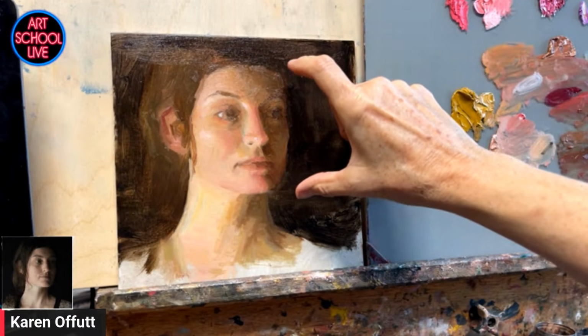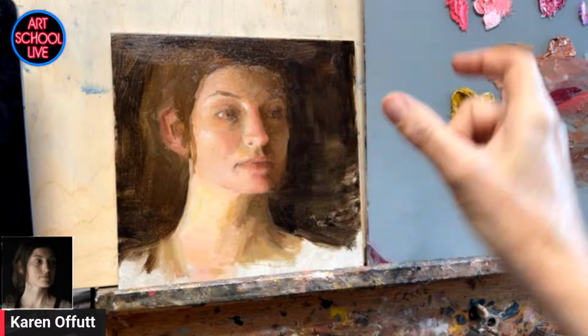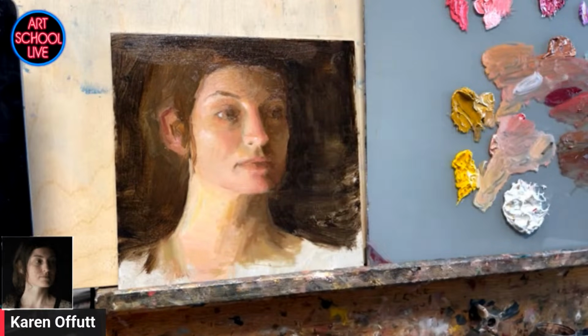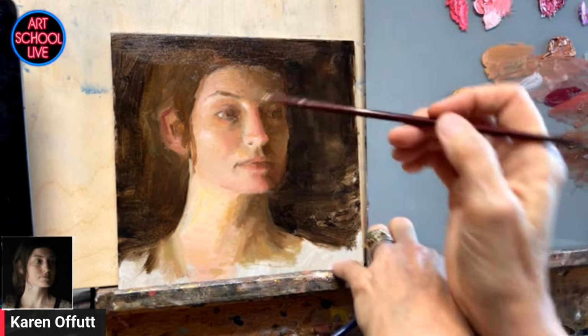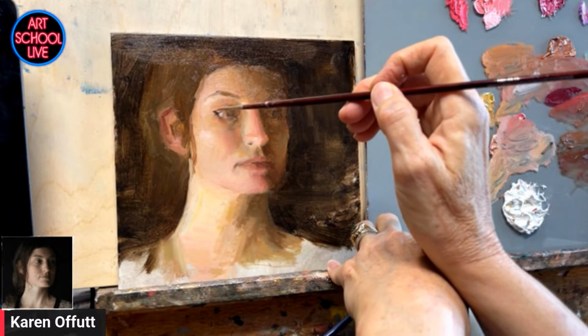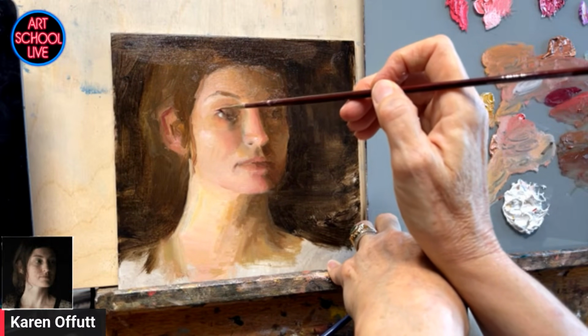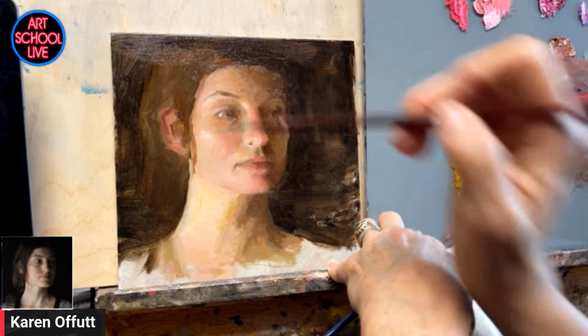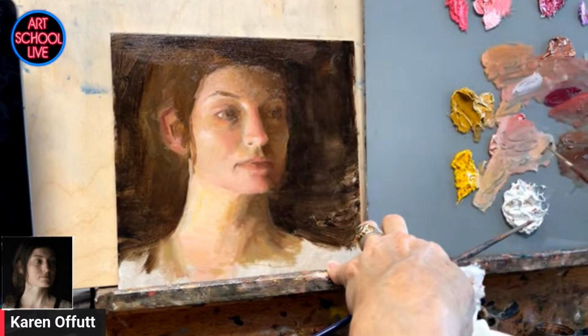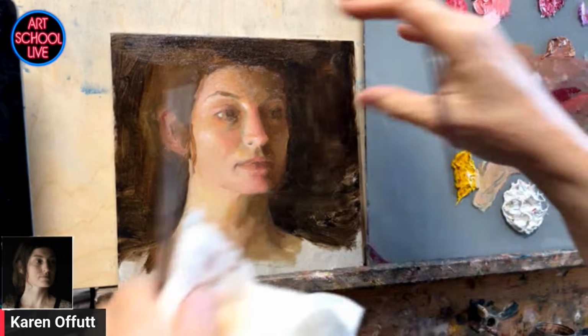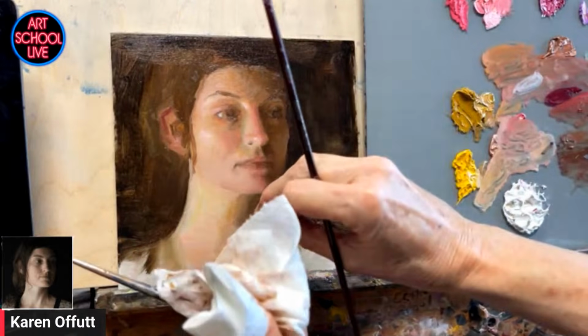Her face is probably 4 inches, so I don't want to go with a big brush and throw down some crazy shapes if I'm trying to refine it. This is probably like a 0 round, just for certain areas that I want to touch up and refine, going from the big shapes to the small shapes.